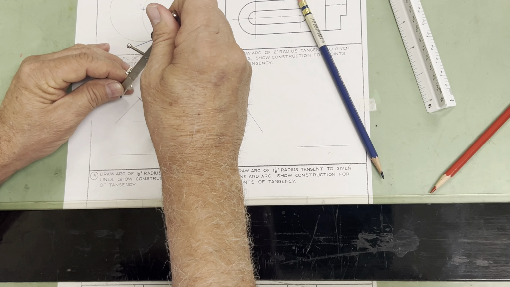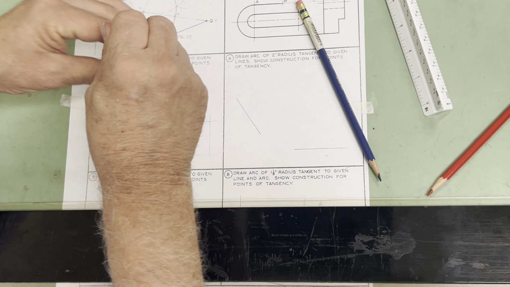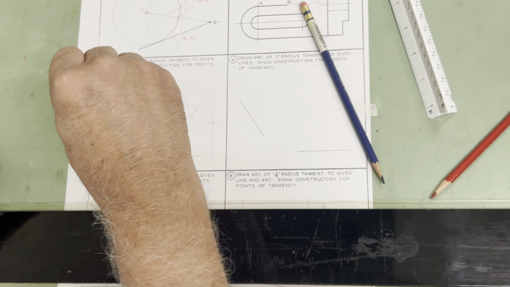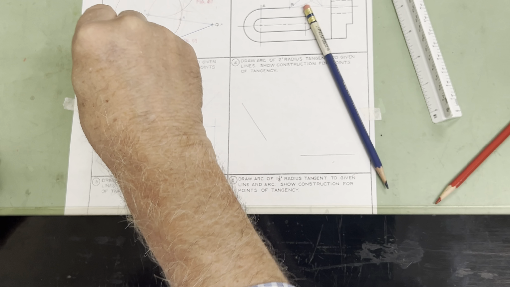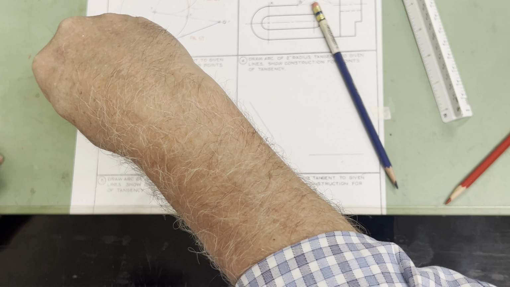Doesn't look right. And I draw my arc. Now the lead on this compass is so light.